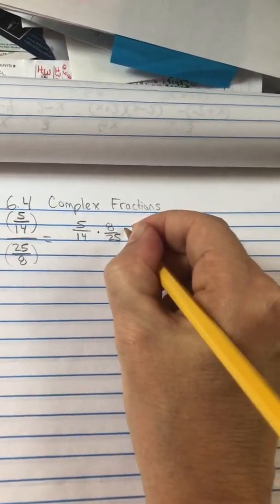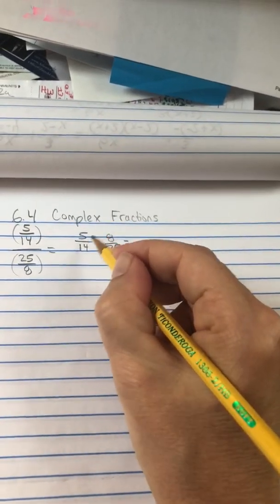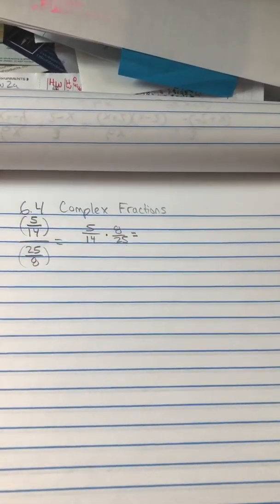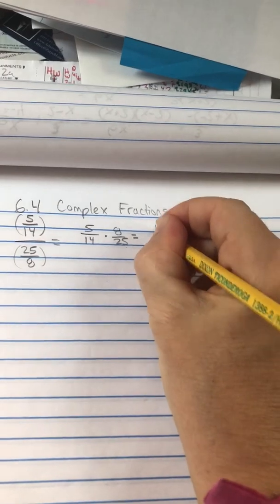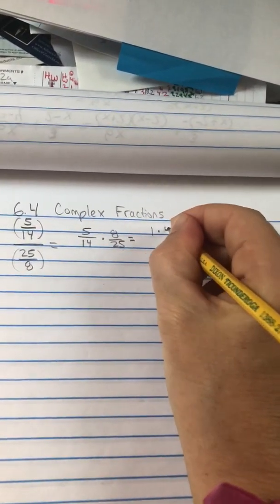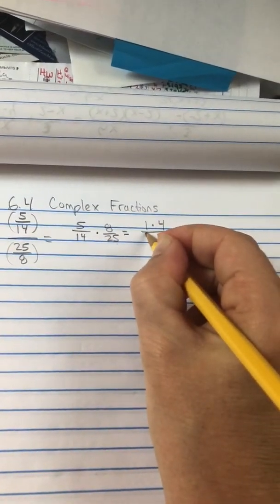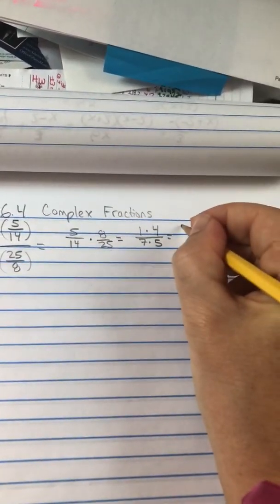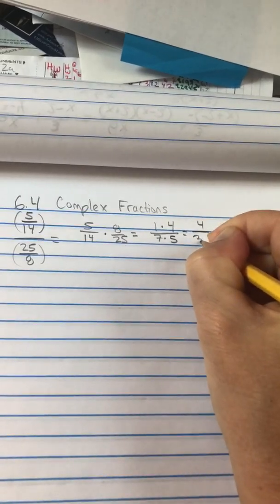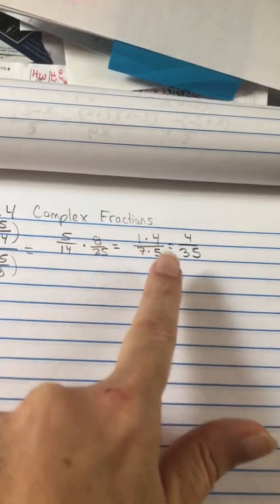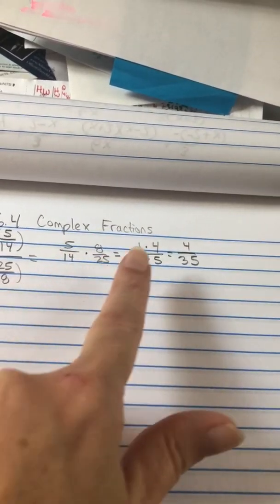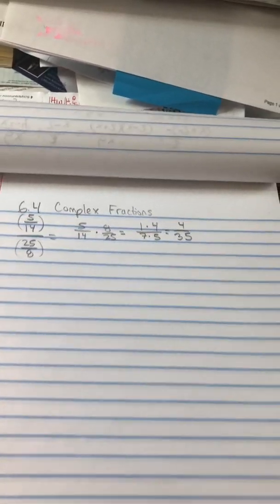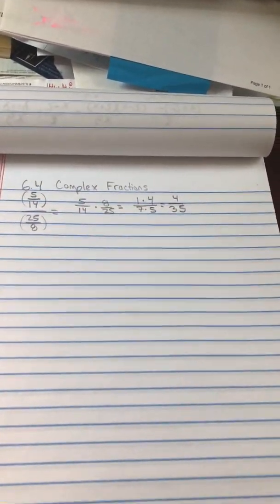5/25 would be 1/5. And 8/14 is just divisible by 2, so that's what? So we get 1/5 and 4/7, so we'll get 4/35. Okay, 5/25 reduces to 1/5. 8/14 reduces to 4/7. 1 times 4 is 4, 7 times 5 is 35. Okay, that's the easy part.